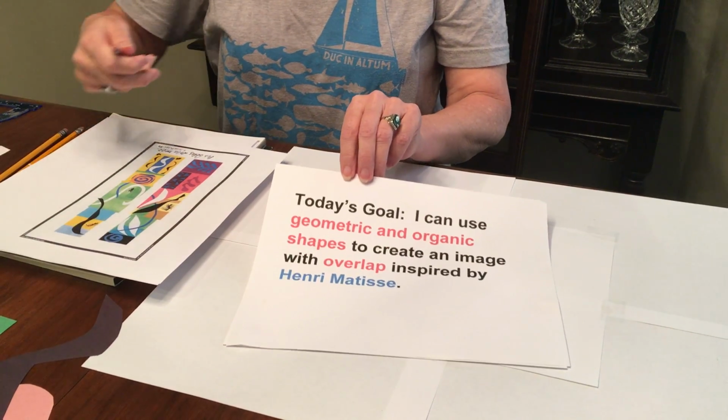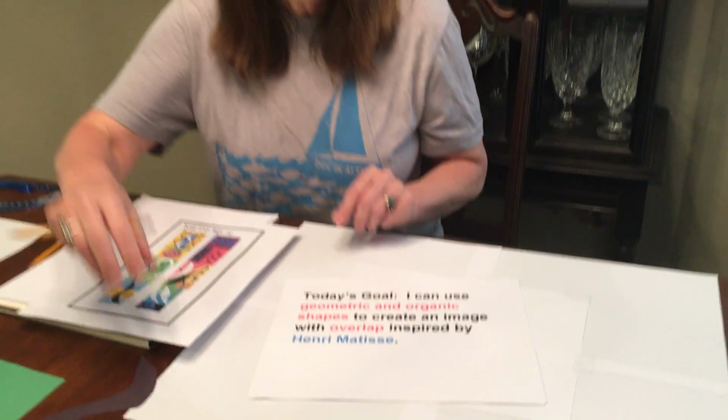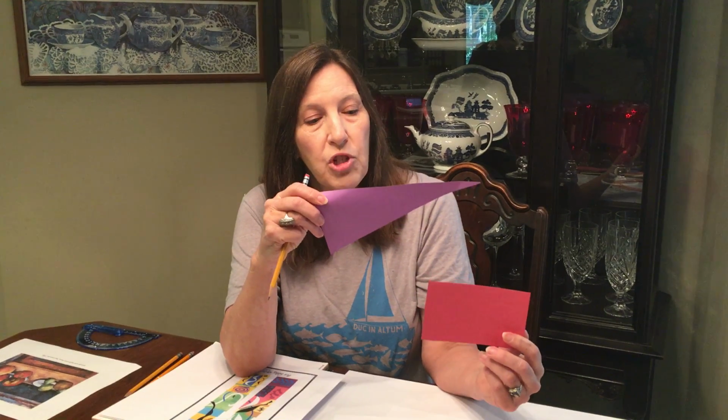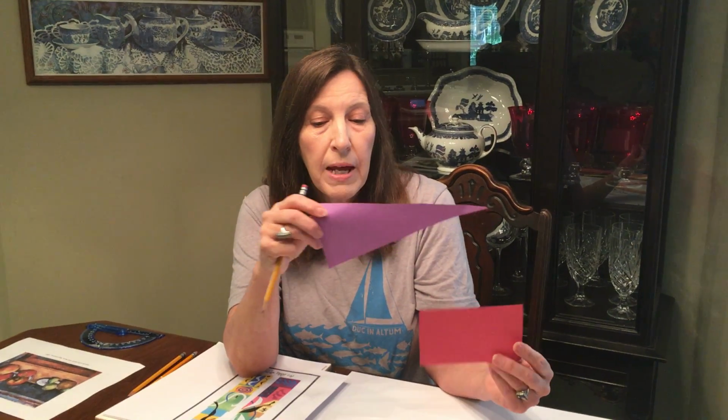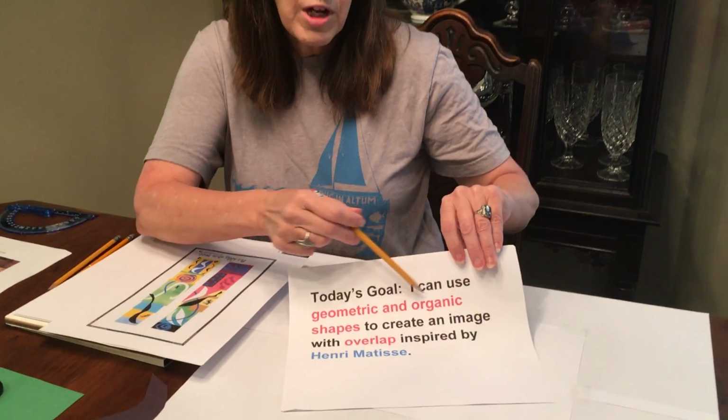Shapes is one of our 7 elements of art, and I'm sure most of my kindergarten through third graders know that's what a circle looks like, what a triangle looks like, a rectangle. All of those are called geometric shapes. They're shapes that have a specific name, and we're also going to be using today organic shapes.